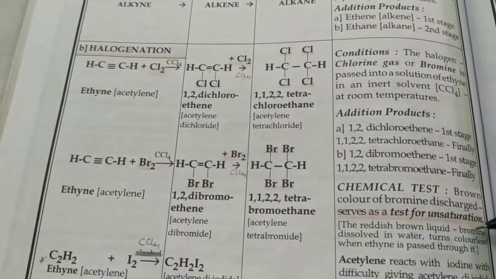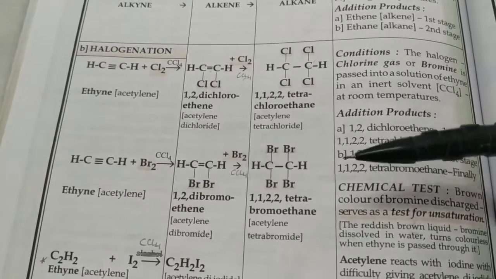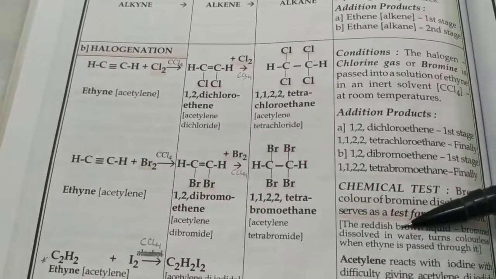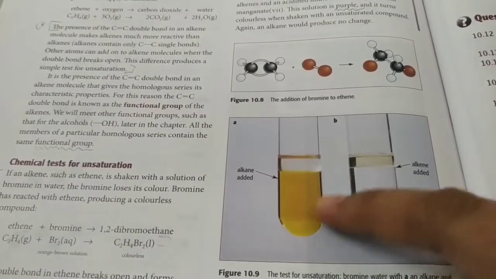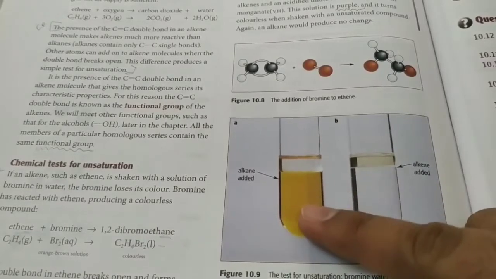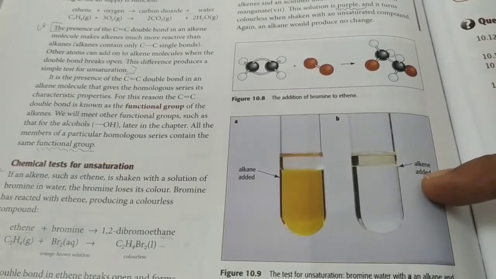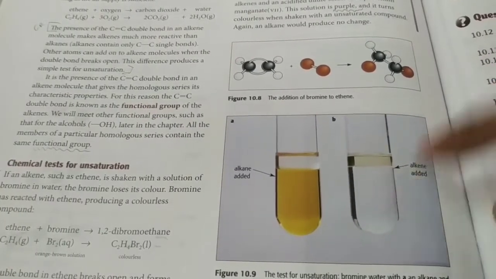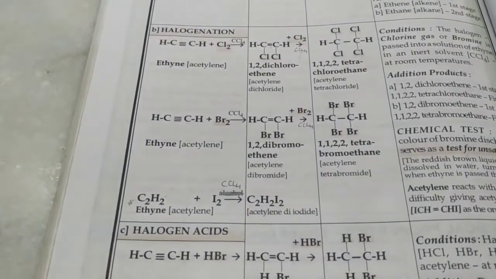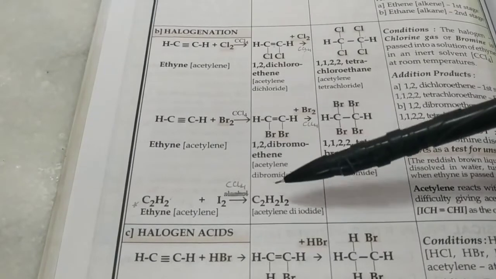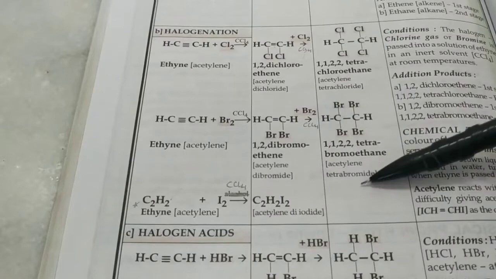The bromine dissolved in water in the test tube was reddish brown in color. But when you pass any unsaturated gas like ethyne or ethene through it, that brown color disappears. Something like this. So initially the bromine water is reddish brown. Even if you add alkanes, it's saturated, no color change happens. But if you add alkenes like ethene or ethyne, then the brown color will disappear, proving that it is an unsaturated compound. With iodine, well, ethyne can become ethene, that is a 1,2 diiodoethene, but further reaction won't happen.